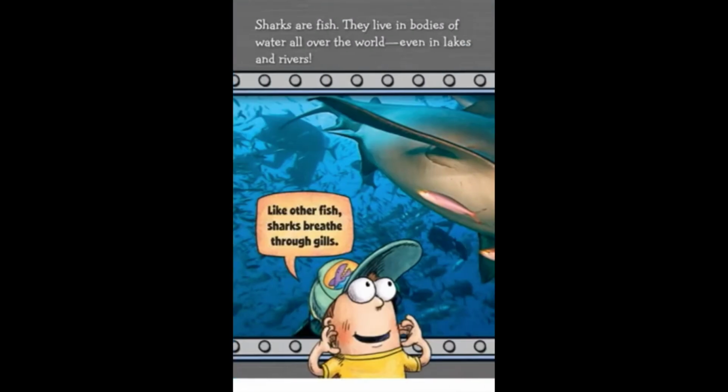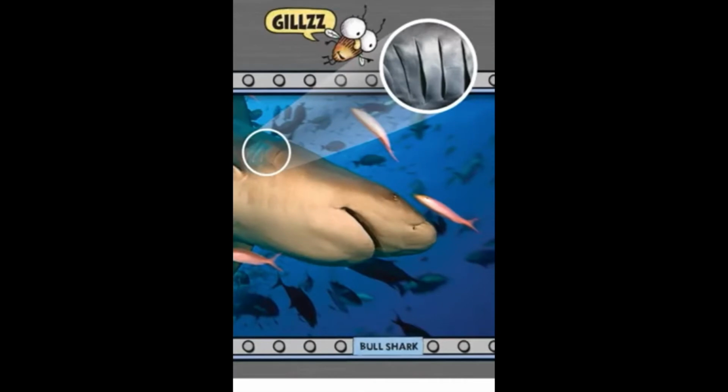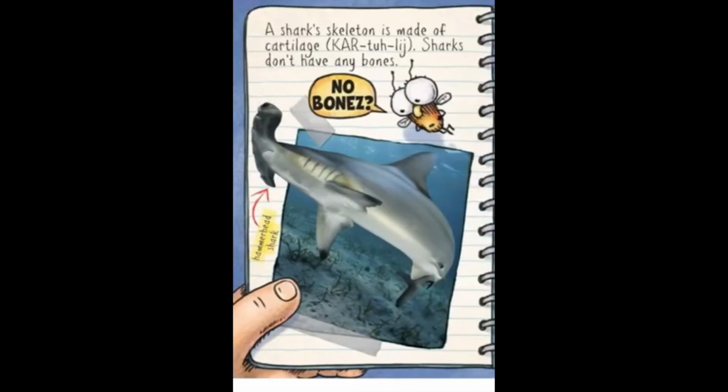Sharks are fish. They live in bodies of water all around the world, even in lakes and rivers. Wow, I thought they only lived in oceans. Like other fish, sharks breathe through gills. Gills. And we can see that picture zoomed into the shark's gills. That's how they breathe. A shark skeleton is made of cartilage. Sharks don't have any bones. No bones? Oh, and that's a picture of a hammerhead shark that I was talking about before.